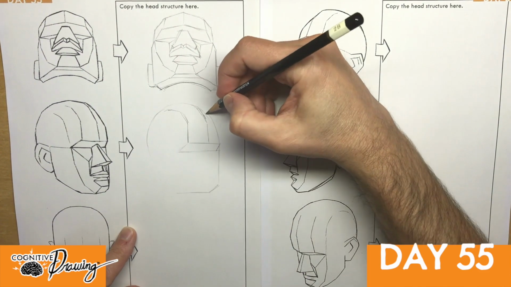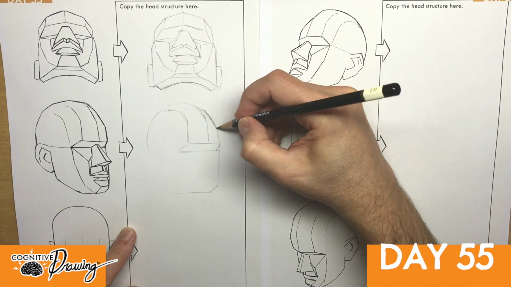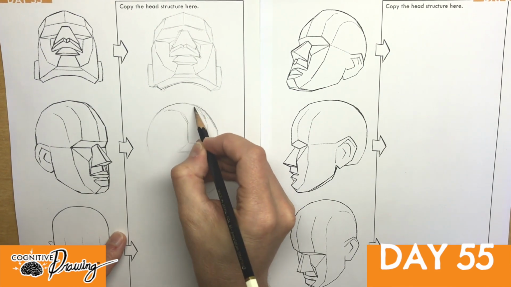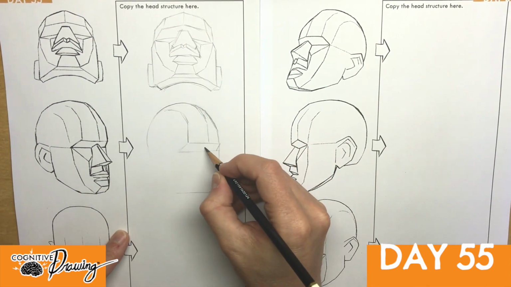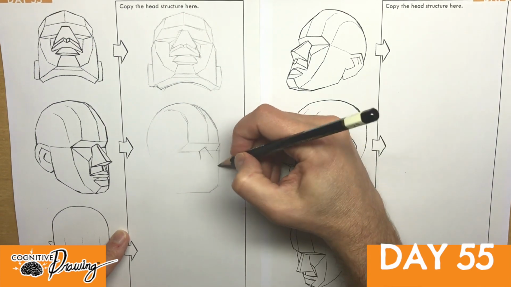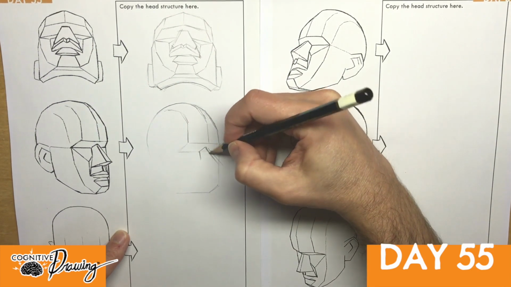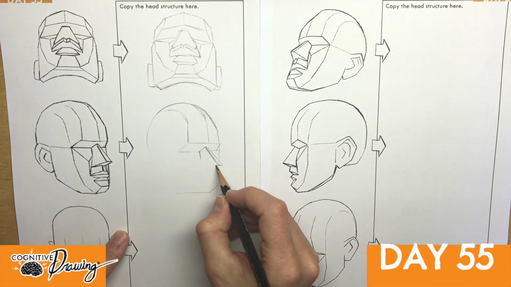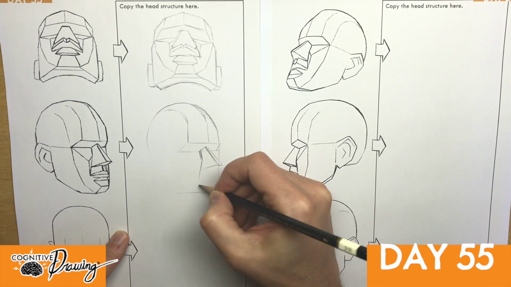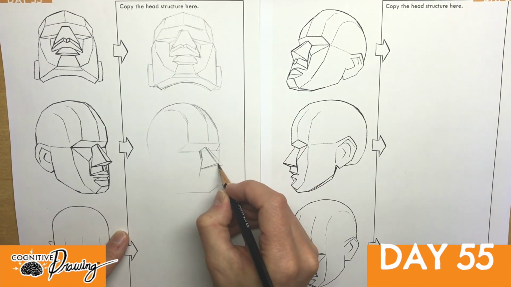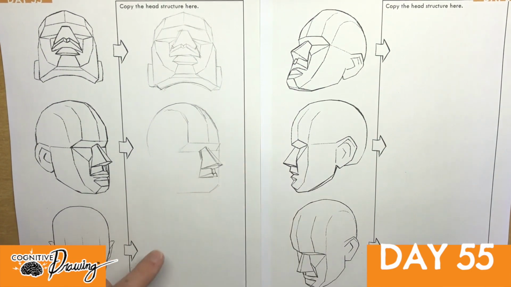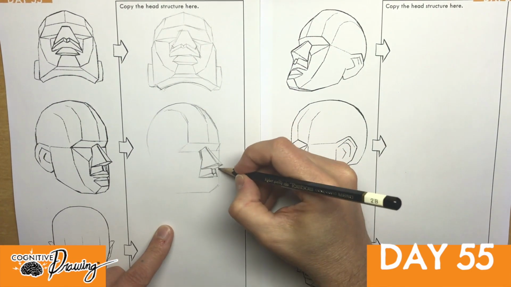That line down the center of the head. Your nose sticks out quite a bit there, doesn't it? Kind of see that shape right there for the lips, how it pokes out.